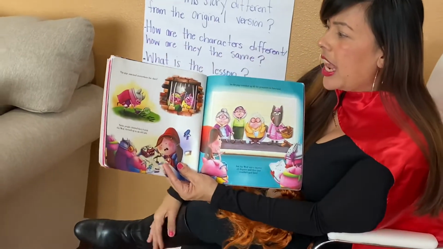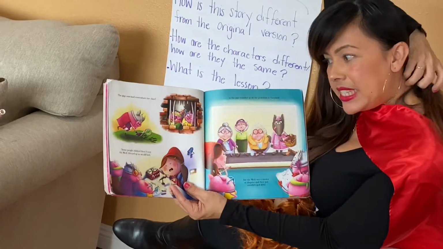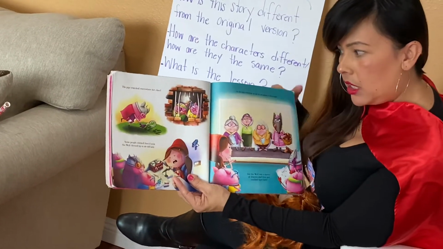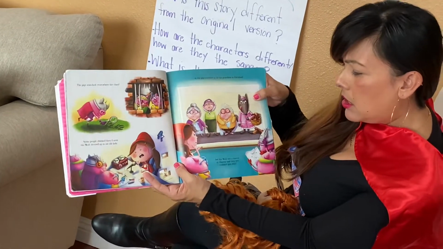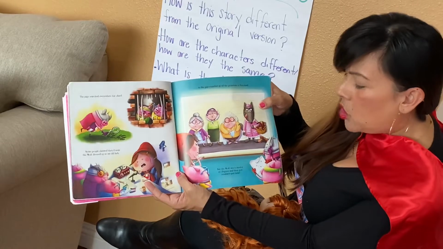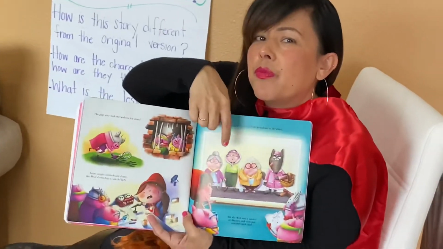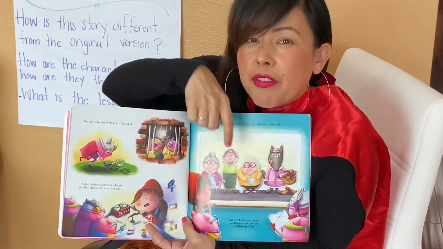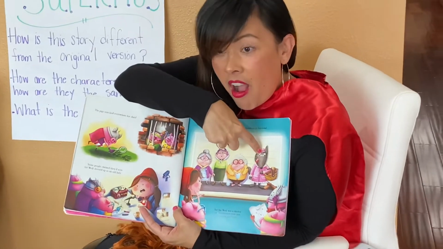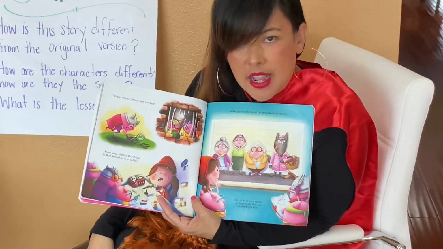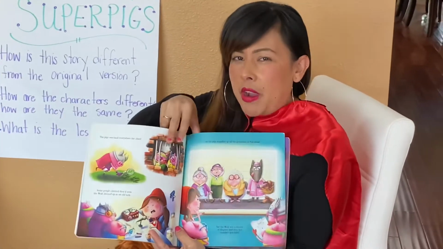The pigs searched everywhere for clues. Some people claimed they'd seen the wolf dressed up as an old lady. So the pigs rounded up all the grandmas in Fairyland. But the wolf was a master of disguise and they just couldn't spot him. Can you guys spot the wolf? I can spot him. He's right there. He's a master of disguise. But we're too smart, right, boys and girls? We spotted him.